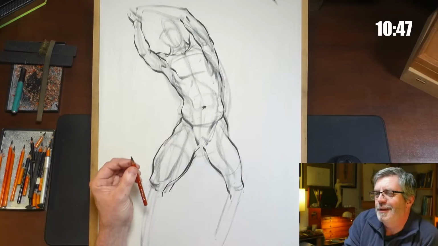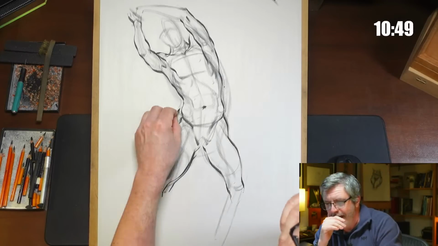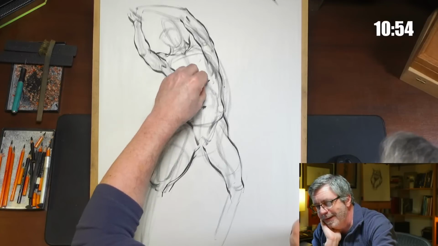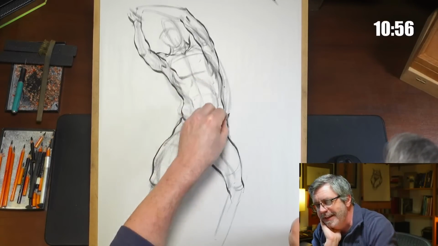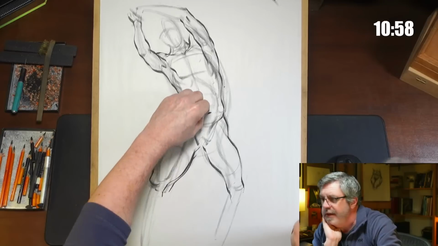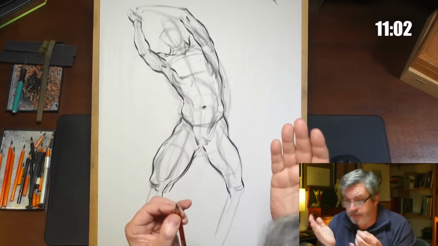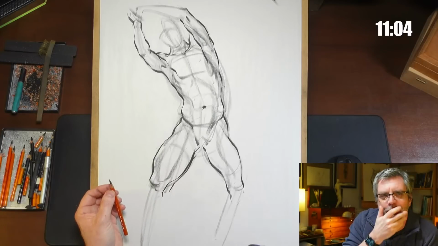Oh boy, looks like a living construction. Yeah, look, he's, what can you say? It's just very, very clear on what's going on anatomically.